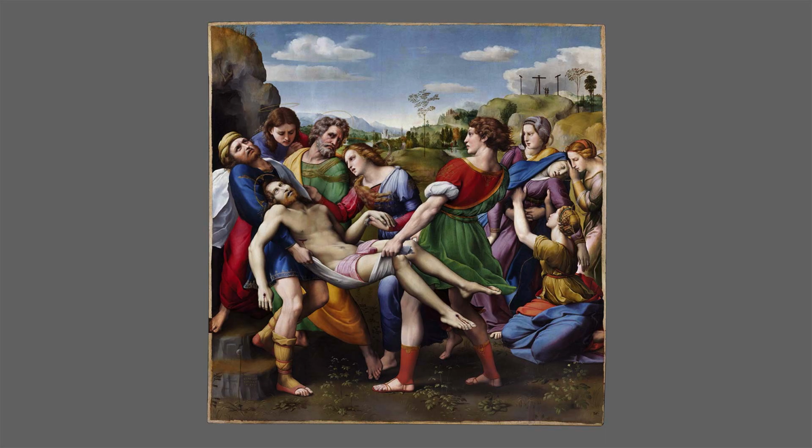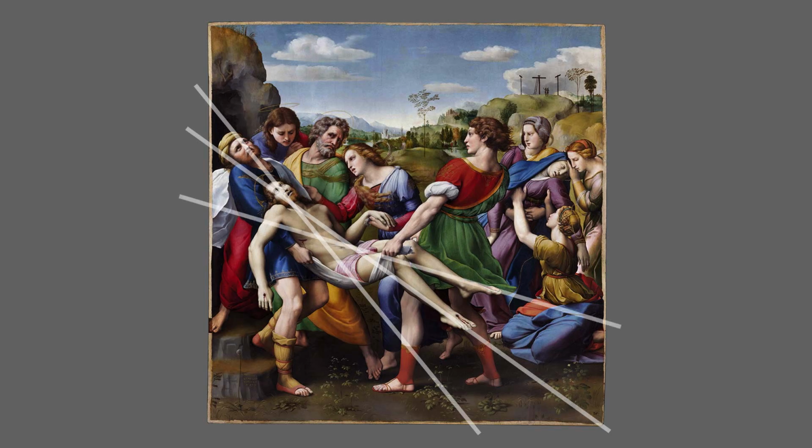The composition is complex, with apparent lines running in every which way, such as here, running down the body of Christ, or here, running through his upper body and head, the head of the man on the left who carries him, and here through his lower body and legs, and another here running along the back of Mary Magdalene's head and the arm of the woman in the lower right supporting the Virgin Mary, another here along the top of Mary Magdalene's head and the hills in the background up the Calvary Hill.